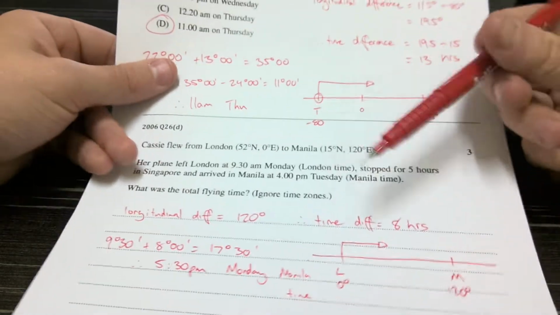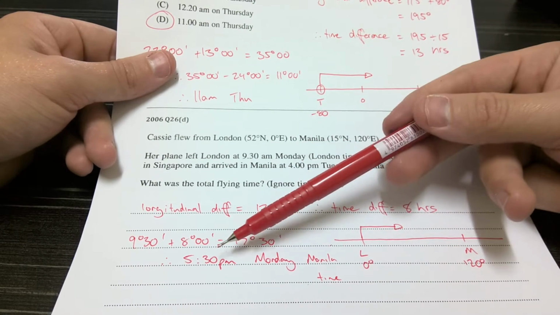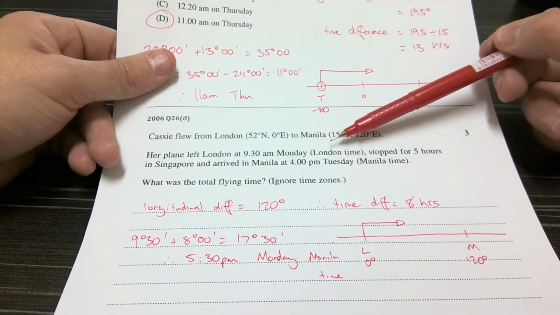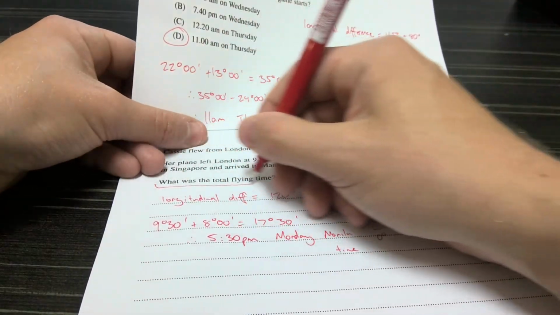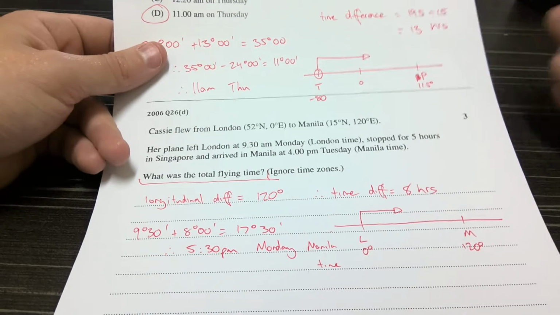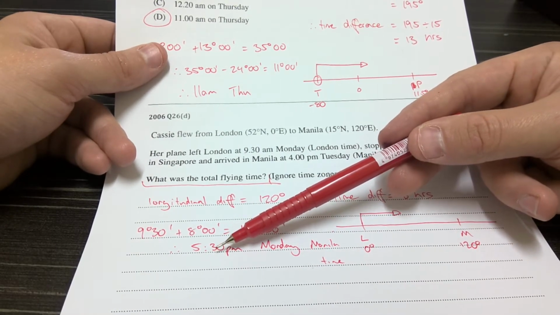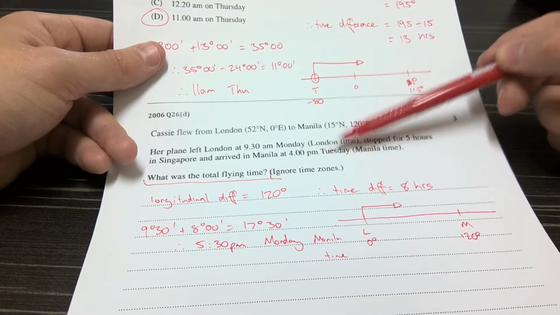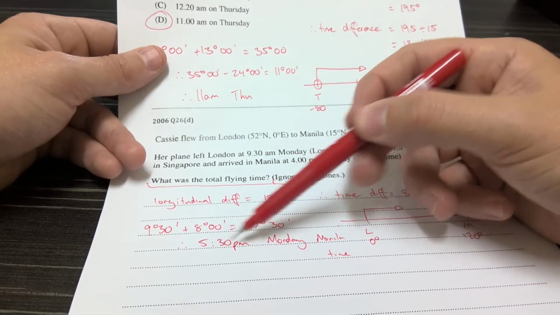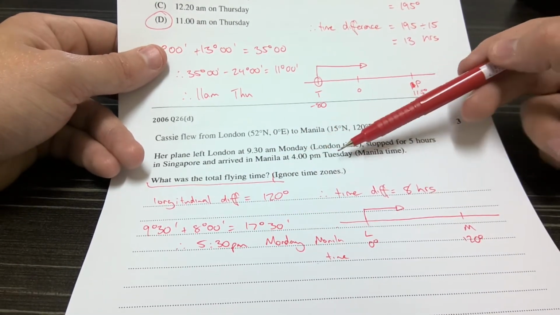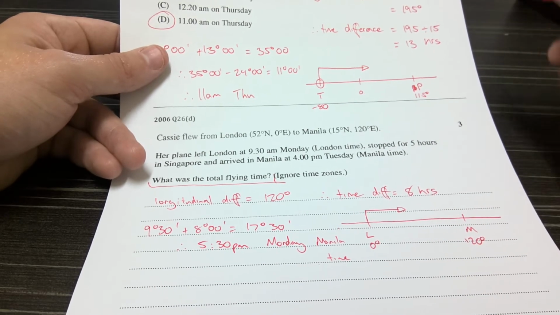So what we're saying is this plane that left at 9:30 a.m. on Monday converts to be 5:30 p.m. in Manila. So it's still at the same time. And so now what we need to do is find the total flight time. The plane left at 5:30 p.m. on Monday and it arrived at 4 p.m. on Tuesday. So the first thing we want to do is find the total time difference in this whole trip.